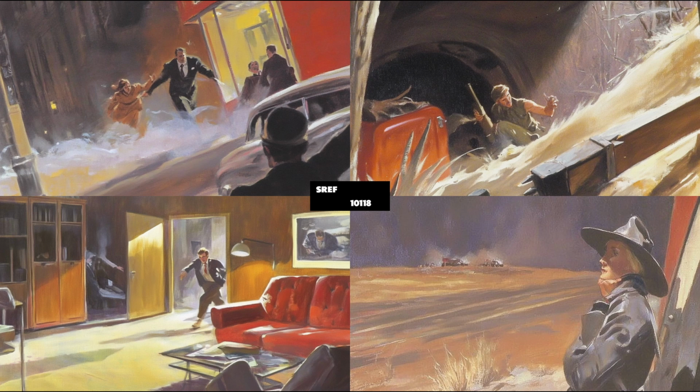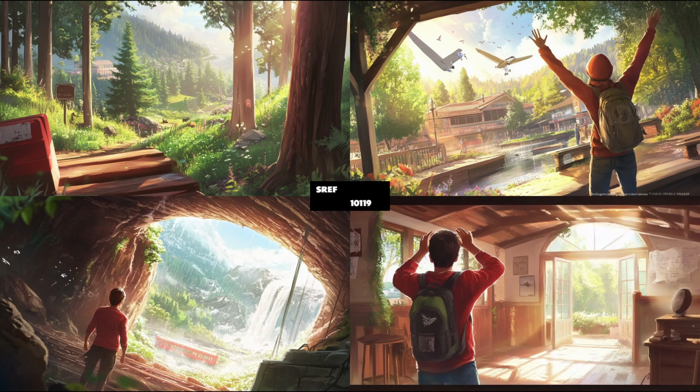10118. Old school comic book style. Warm tones of red, yellow, and gray. 10119. Soft semi-realistic style, very bright.